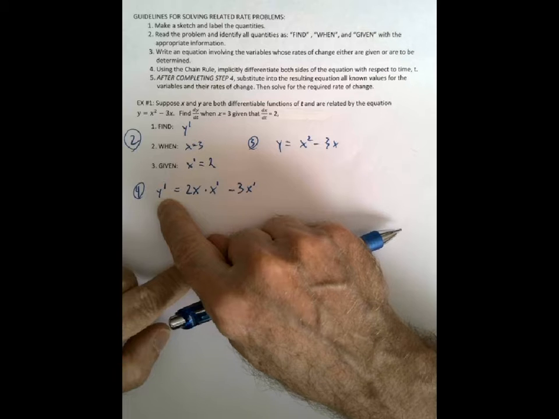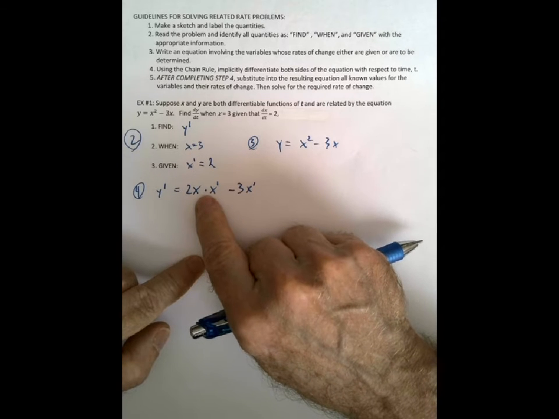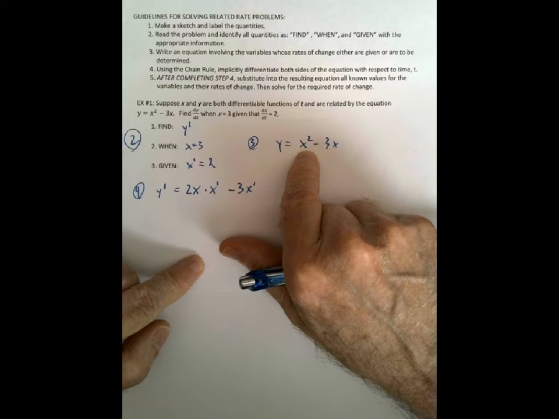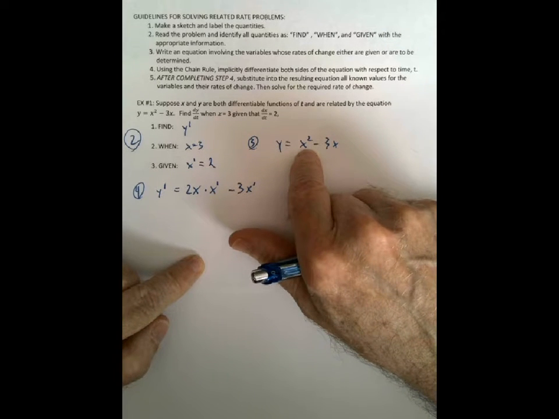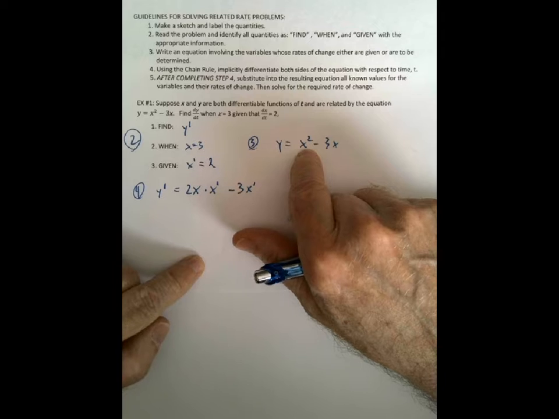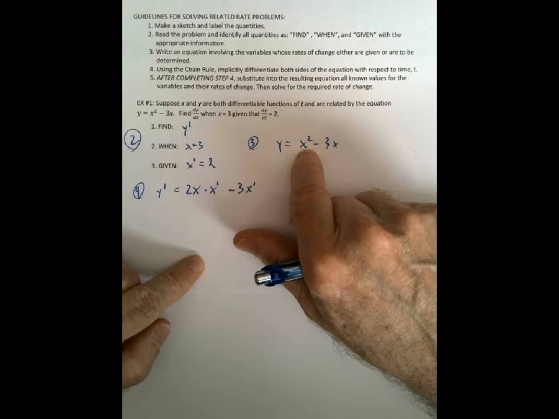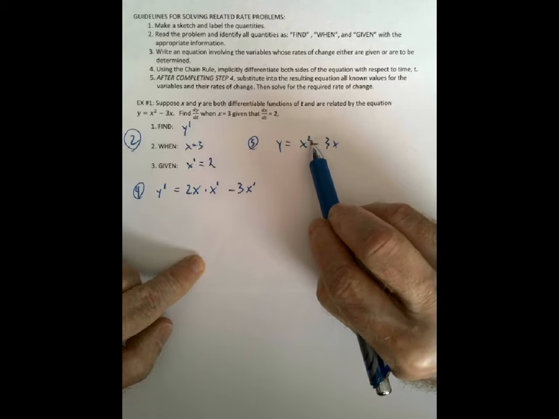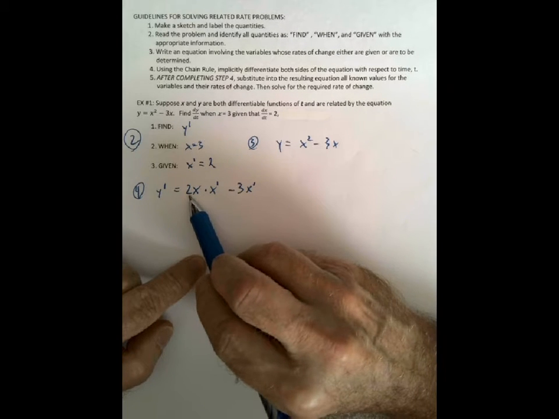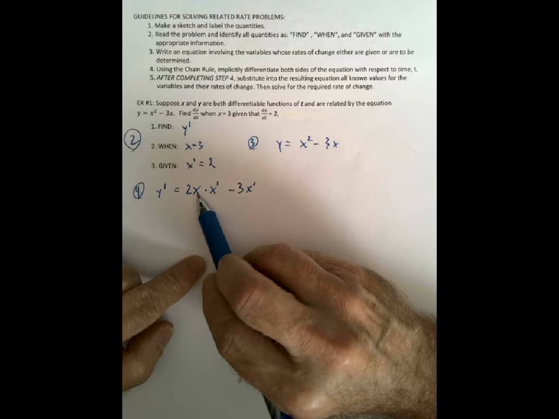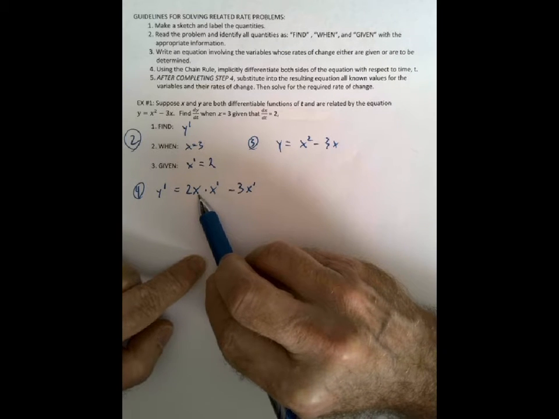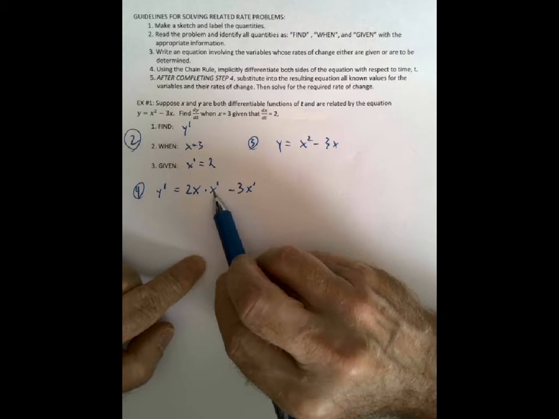Okay? And then here, we take the derivative of the x squared term, but keep in mind this is not just going to be 2x, because x is not just a function of itself, it's a function of another variable t. So we have to use the chain rule here. We multiply the 2 in front as usual, but then the derivative of the inside, the derivative of x, is not going to be 1, because x is a changing quantity. It's going to be x prime.